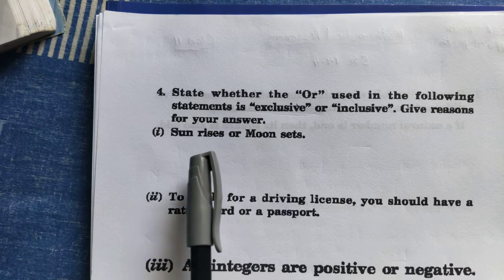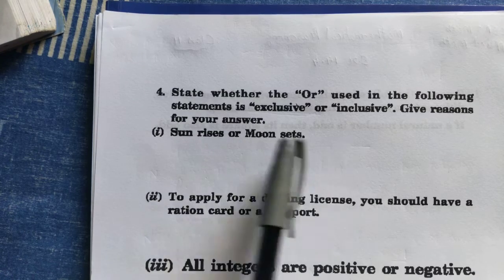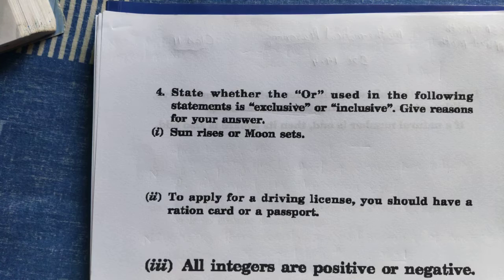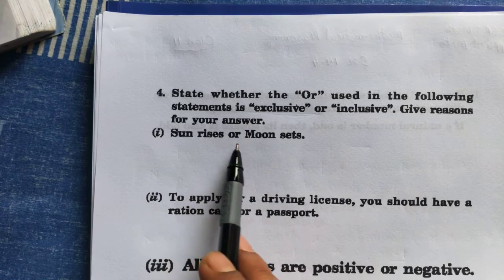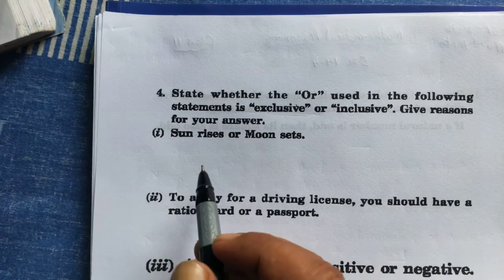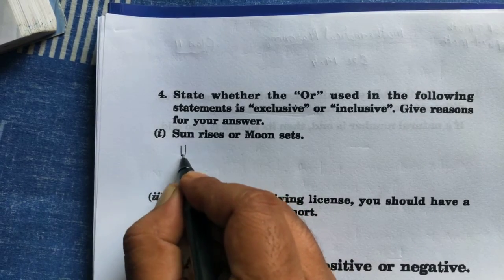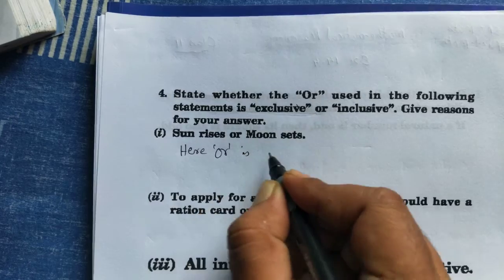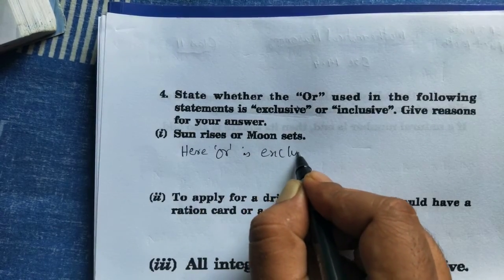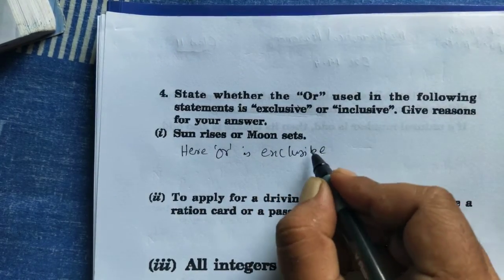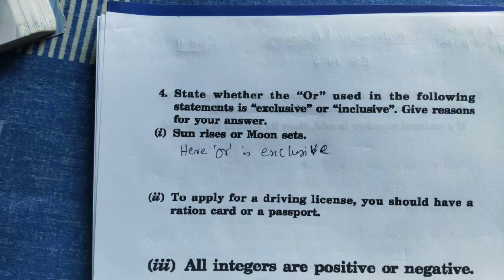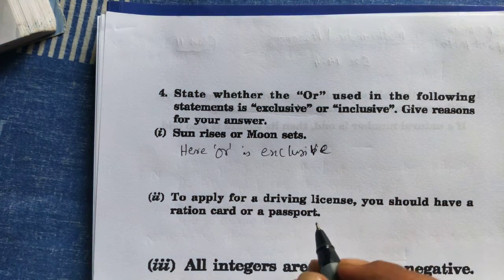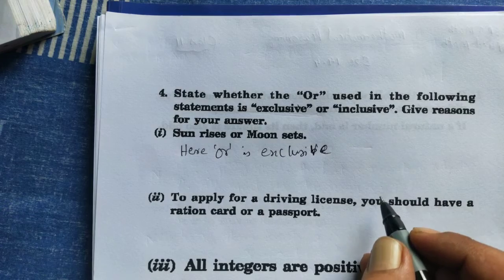And inclusive means anyone can happen at a time. For example, sun rises or moon sets. Here or is exclusive. Why? Because only one situation can happen.